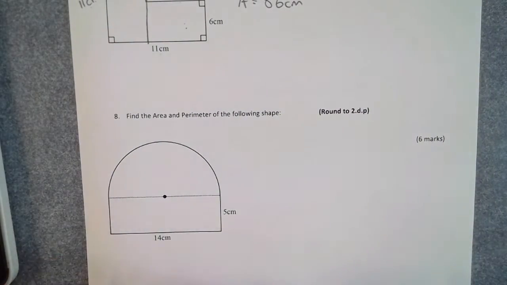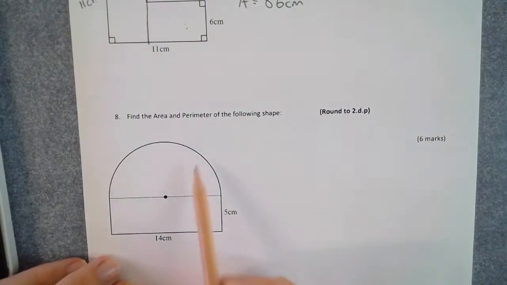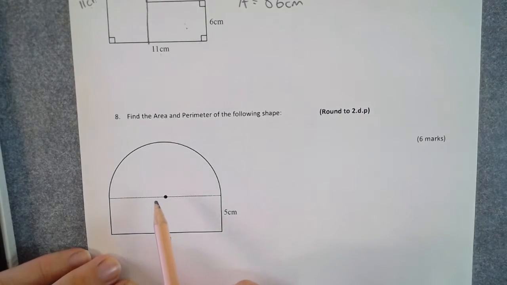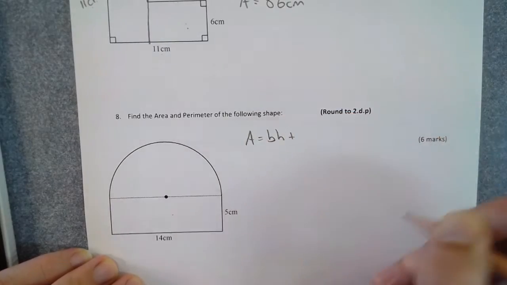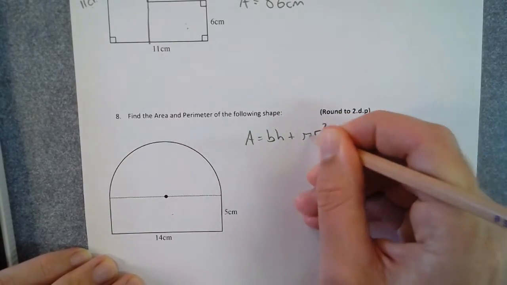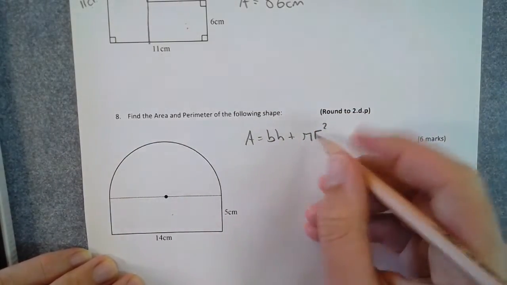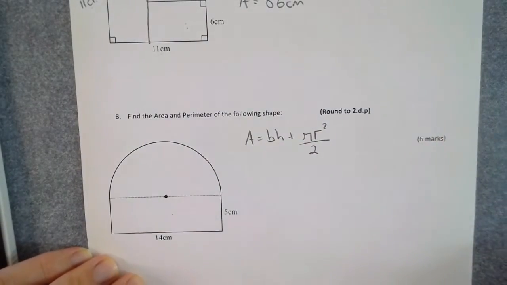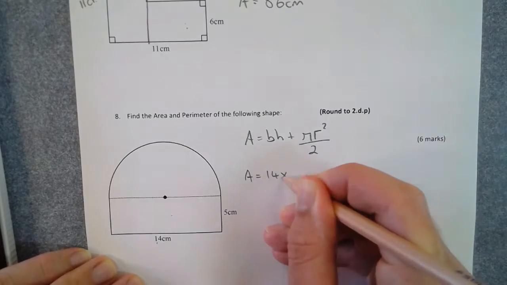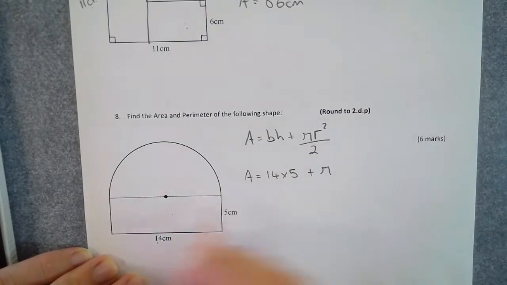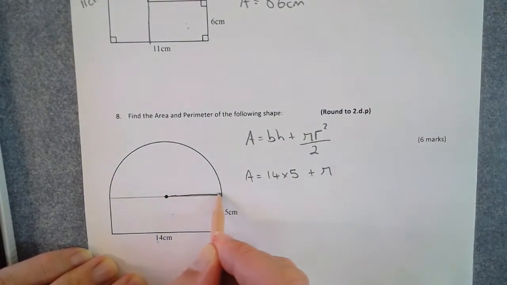Okay, it's always good to identify what you're working with. So the total area is going to be the area of this plus this. So that's a rectangle plus half a circle. Well, we know the area of a circle is pi r squared, so we just divide it by 2. Dimensions of our rectangle are 14 and 5. And we need to know the radius of the circle, which is this.